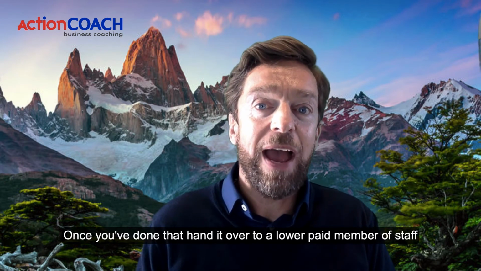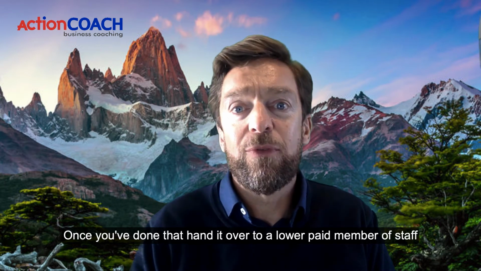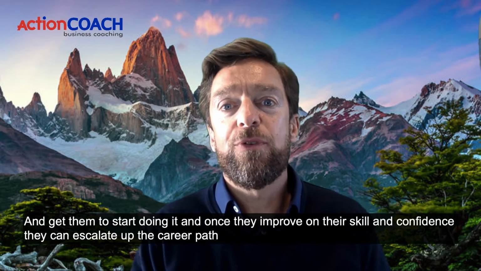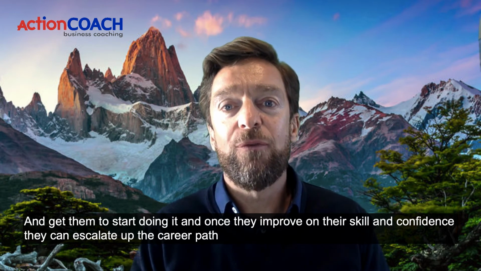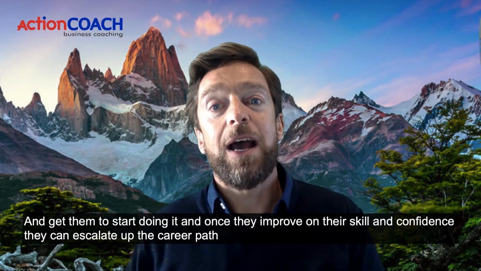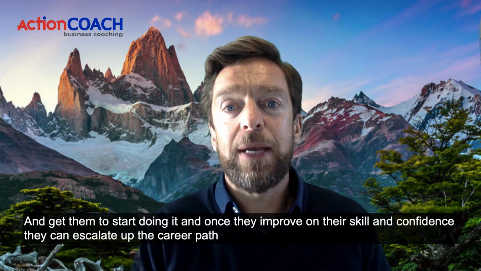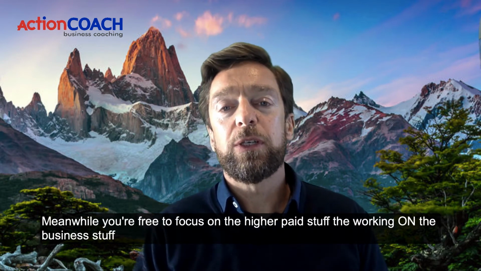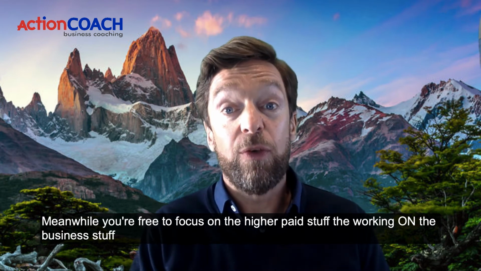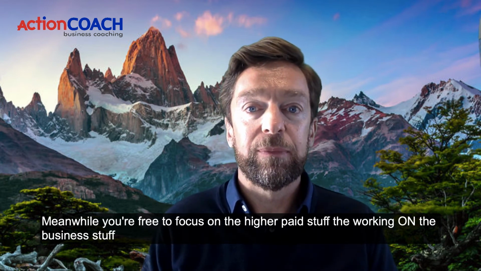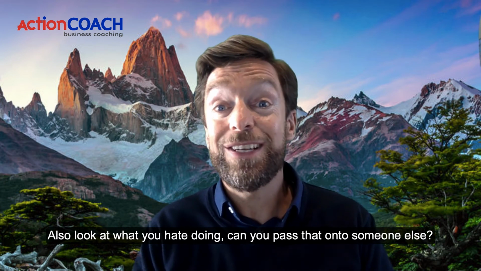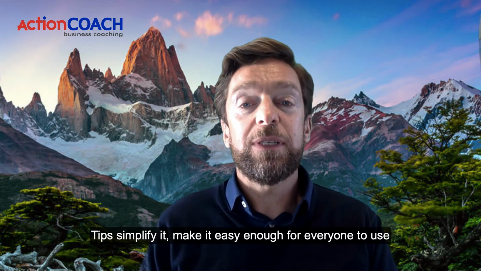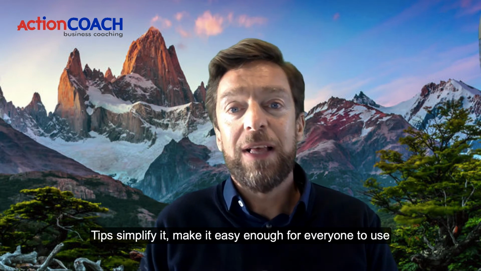Once you've done that, hand it over to a lower paid member of staff and get them to start doing it. Once they improve on their skill and their confidence, they can escalate up the career path to a higher paid task. Meanwhile, you're free to focus on that higher paid stuff, the working on the business stuff. Also look at whether there is anything you hate doing that you don't want to be doing, and pass that on to somebody else.